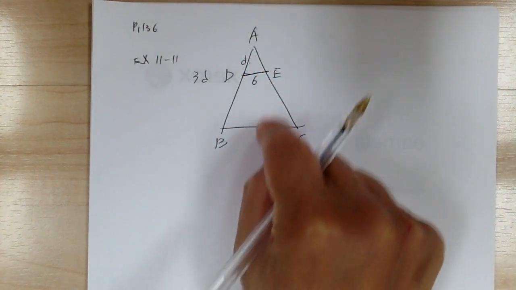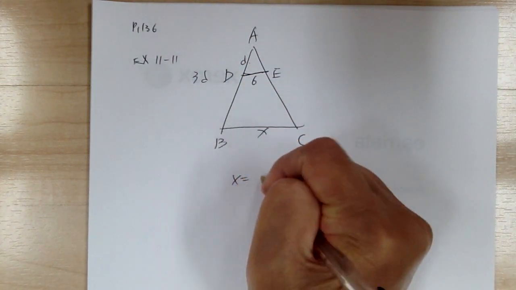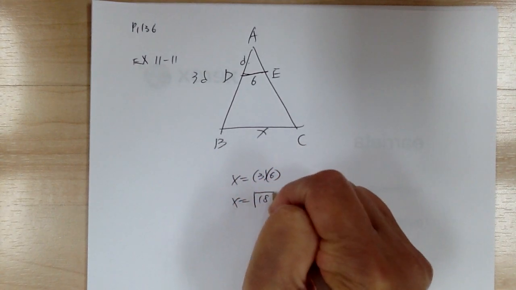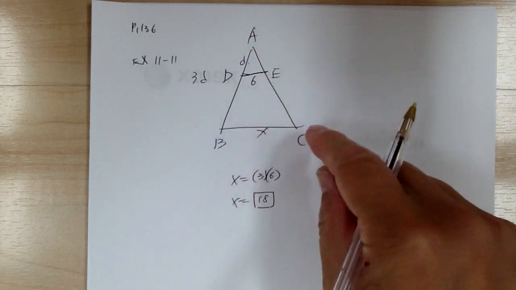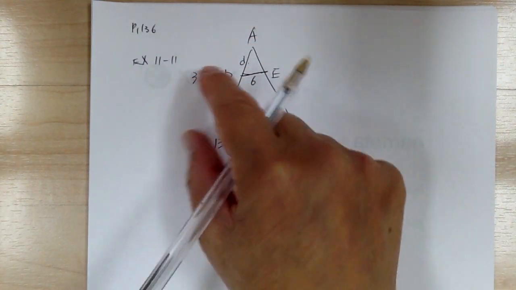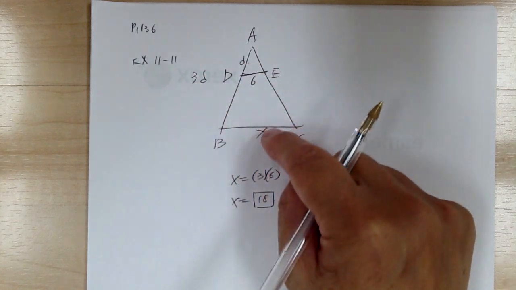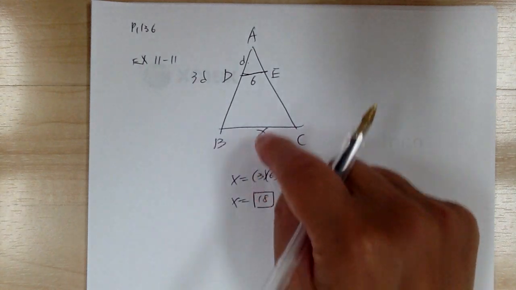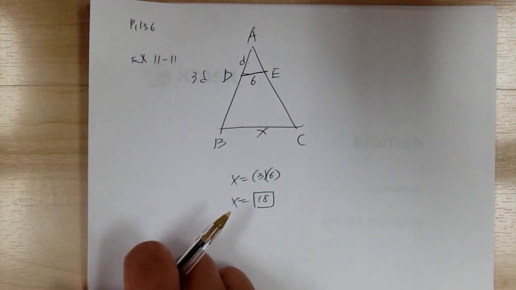Therefore, this would be 3 times 6, so X will equal 18. So you can just look at the ratio. The big triangle is 3 times the small triangle, so X would be 3 times the DE, so 3 times 6 gives you 18.